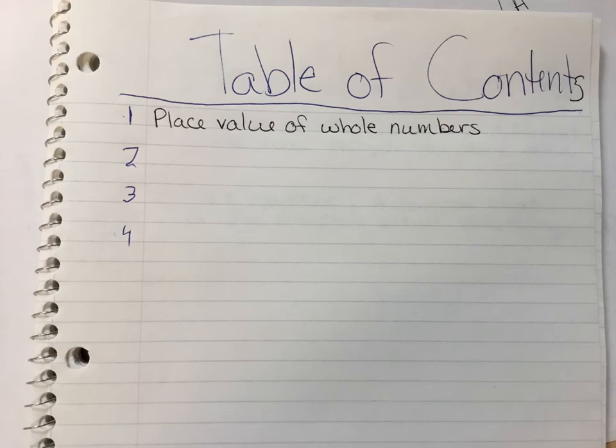Today we are going to start math with lesson 1-1. In your table of contents, I want you to go ahead and put under number 1, place value of whole numbers. Don't worry, because I'm going to teach you what a whole number is. I'm sure that you haven't heard it before. If you have, awesome, that's great. But we're going to talk about the place value of whole numbers.